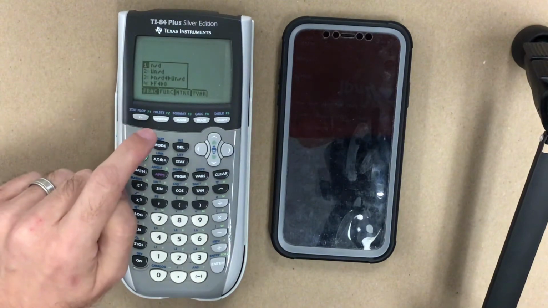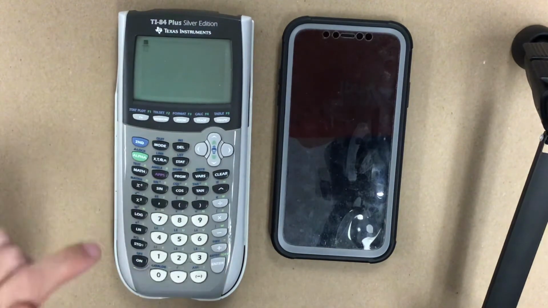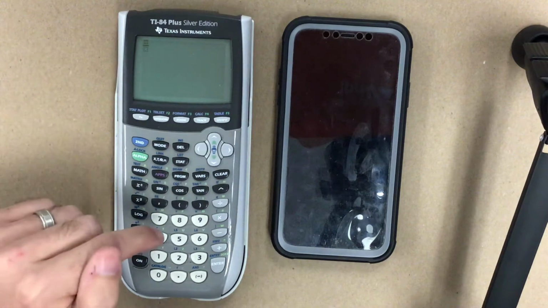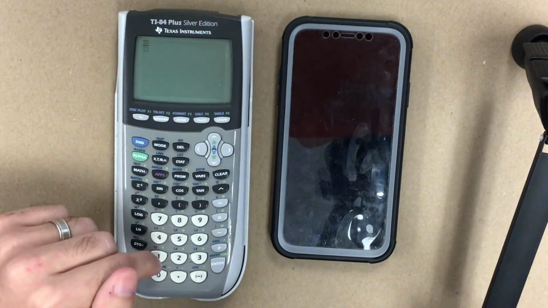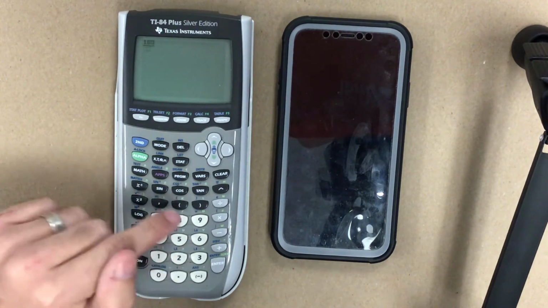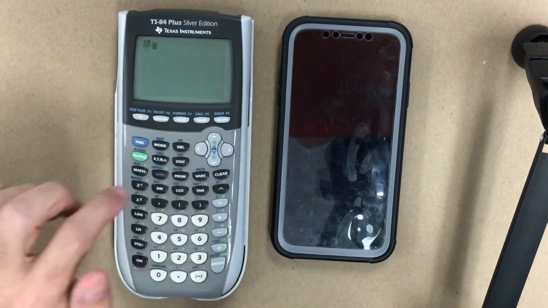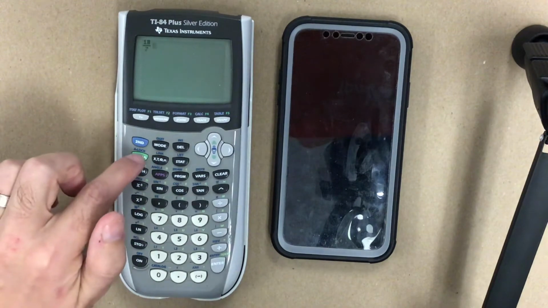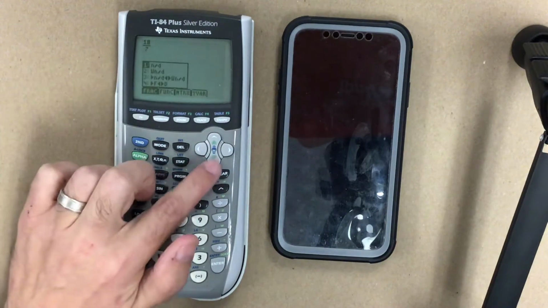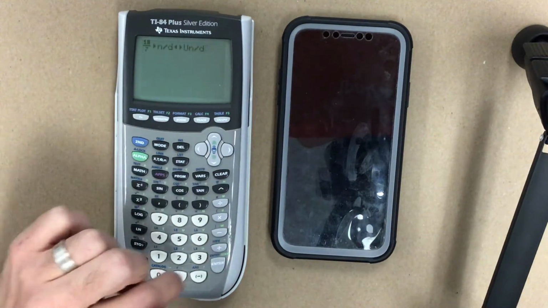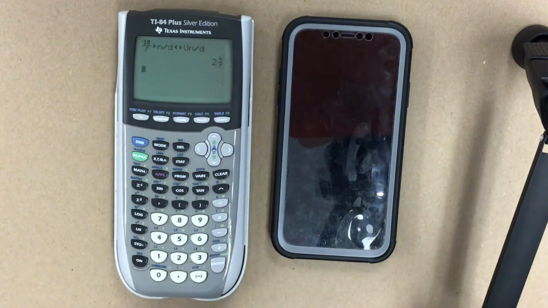So, for example, if we just type in a particular fraction, let's just say 18 over 7, the alpha Y equals, that number 3, will convert it from one to the other.